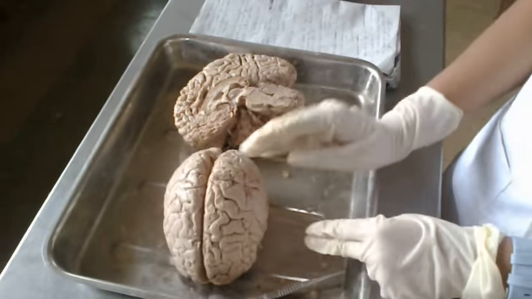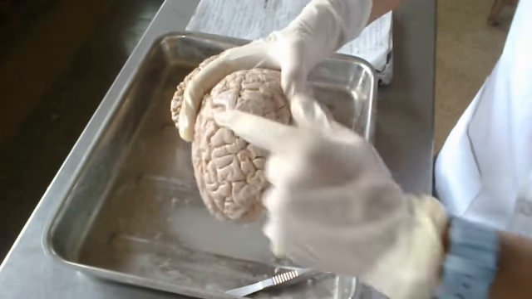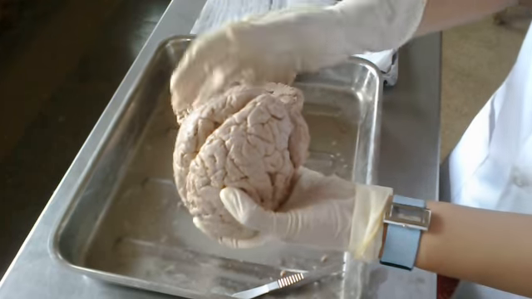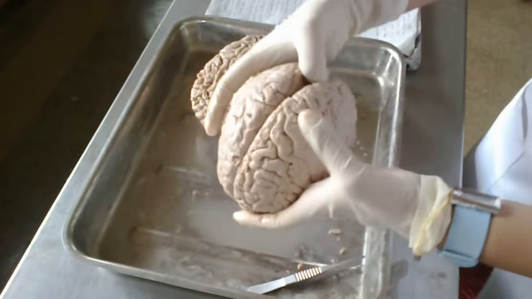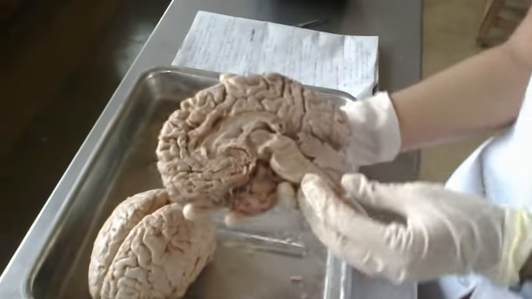On the supralateral surface, we have three main sulci. This is the lateral sulcus, this is the central sulcus, and this is the parieto-occipital sulcus, which is not clearly seen. It is much more marked in the medial surface. Now coming to the medial surface of the brain, this is what we see.